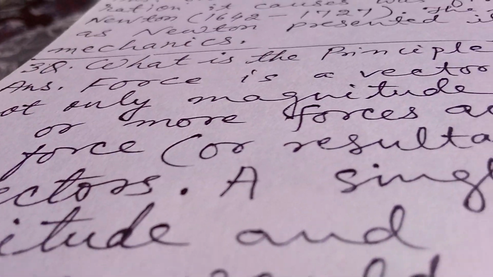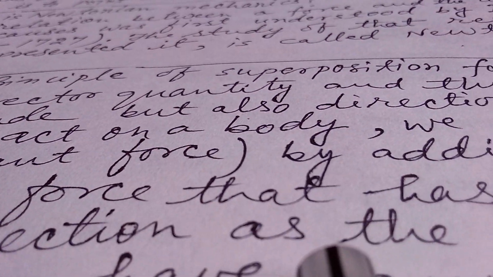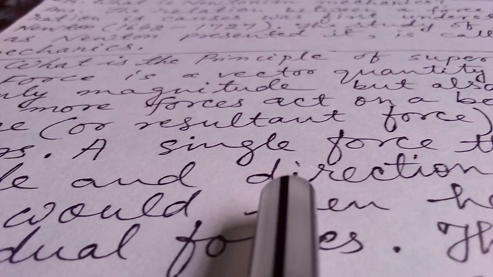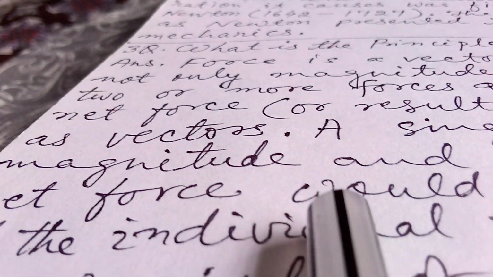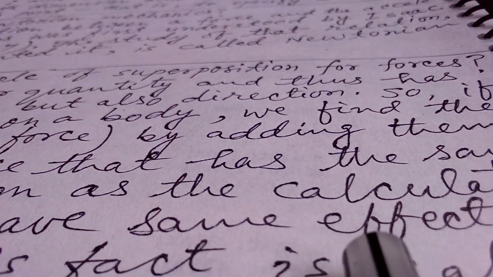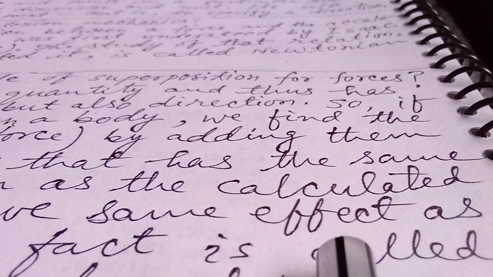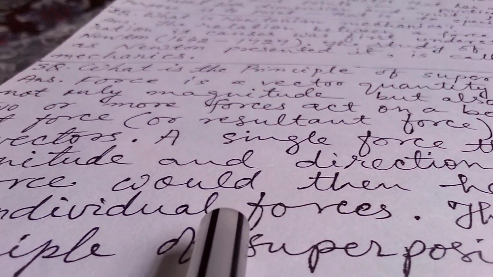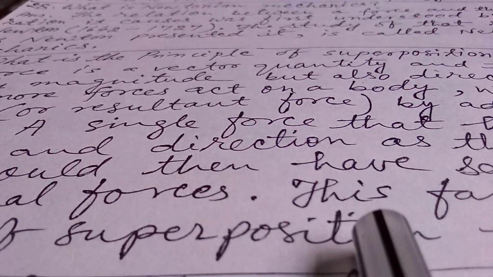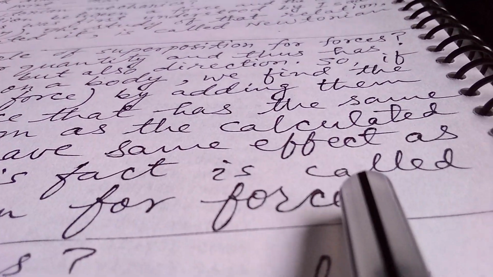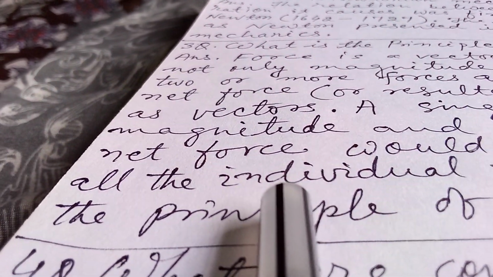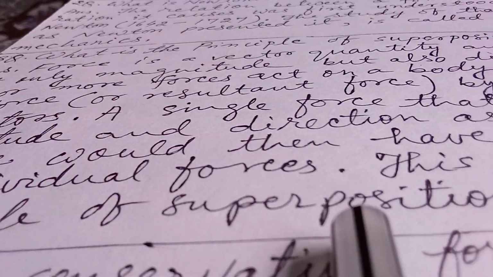as vectors. A single force that has the same magnitude and direction as the calculated net force would then have same effect as all the individual forces.